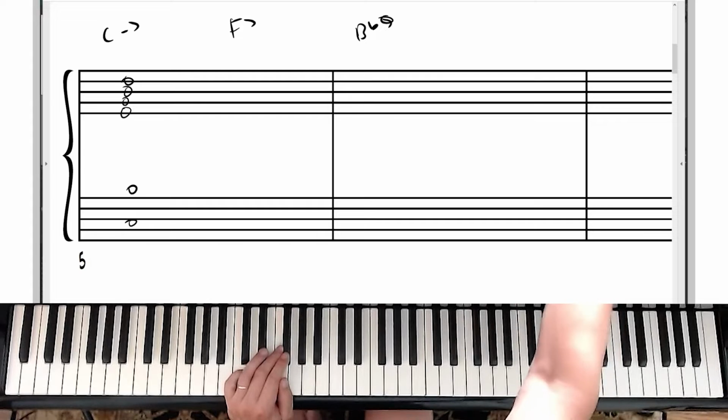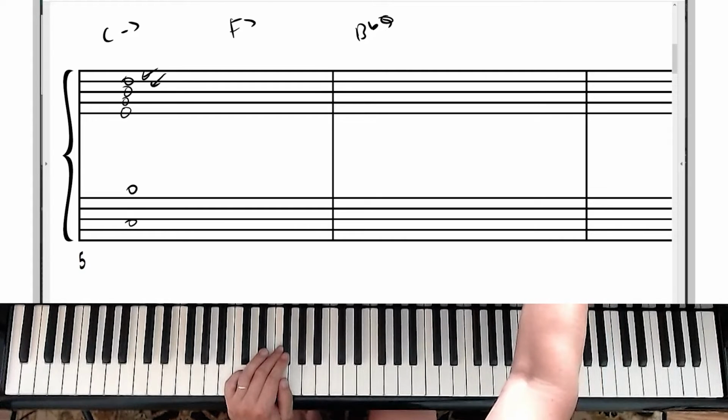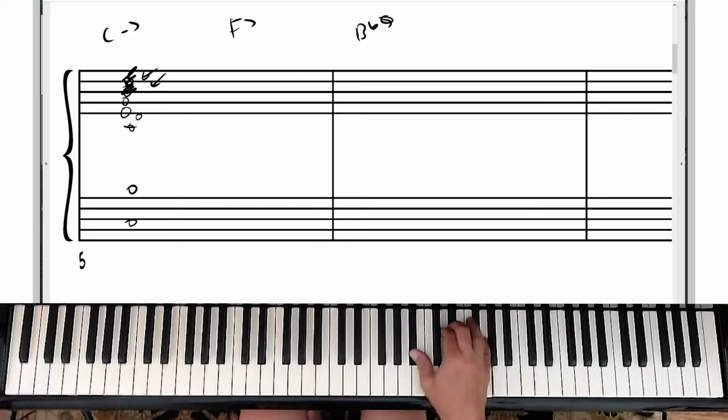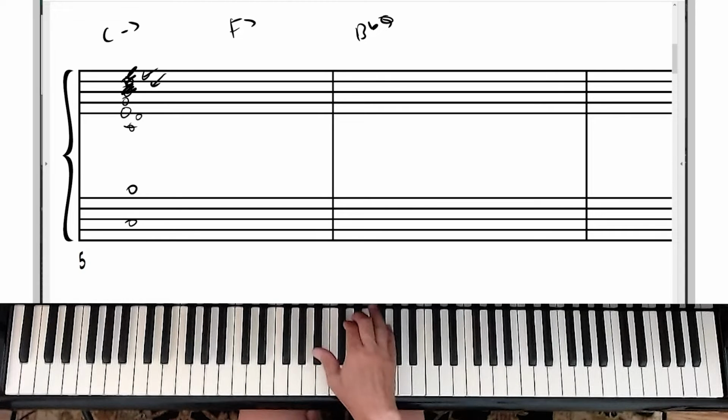So instead of that, we're going to take these two notes, this one, and we're going to move them to the bottom. So we've got D and B flat, just like that. So that's what I mean by third inversion. Now we could have taken the bottom two notes and moved them up, but it gets a little bit too high. I'd rather it be here.